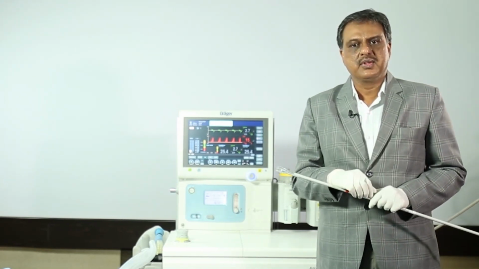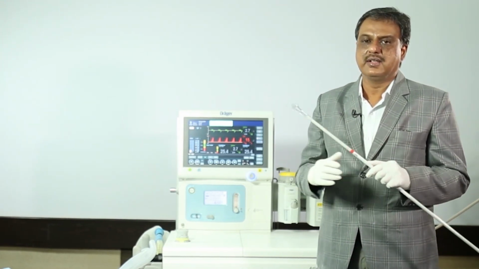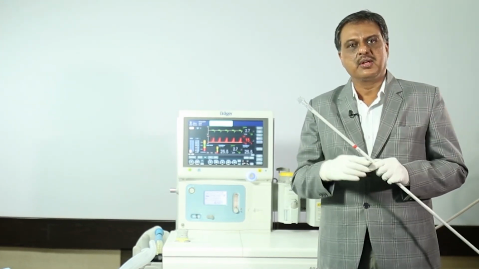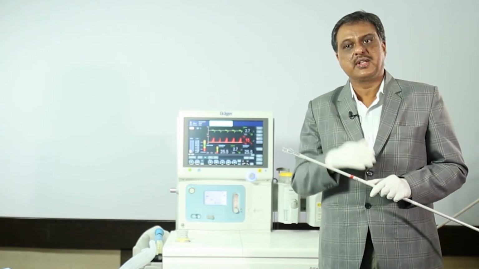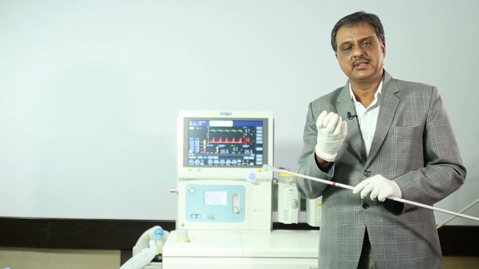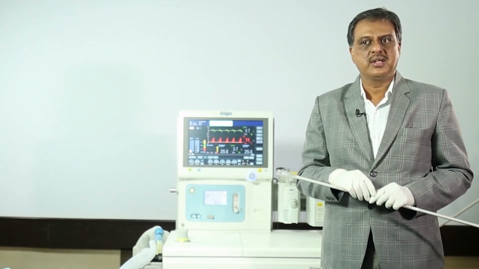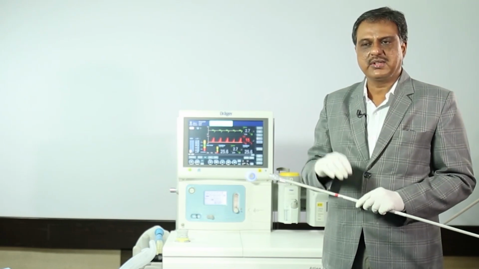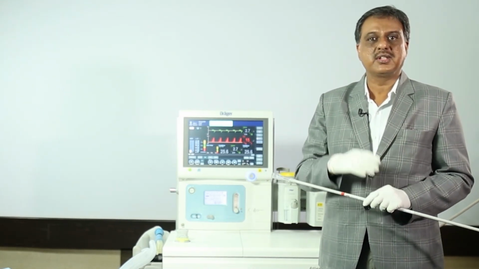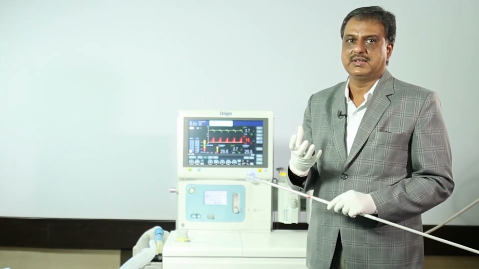So what are the ways to open atelectasis once it is there? The method, the procedure, the technique to open atelectasis is called lung recruitment. Recruitment is a process, a measure, a technique to open atelectatic alveoli.